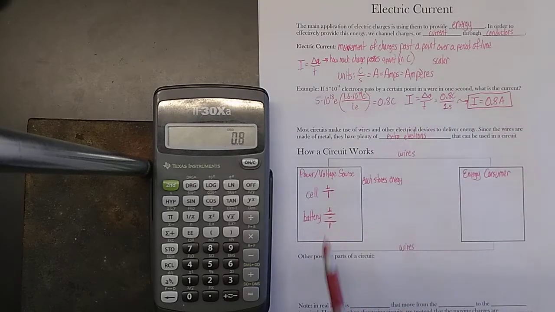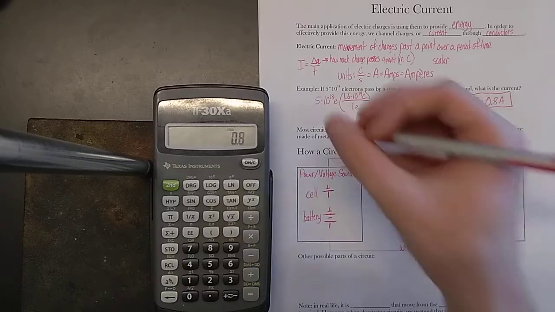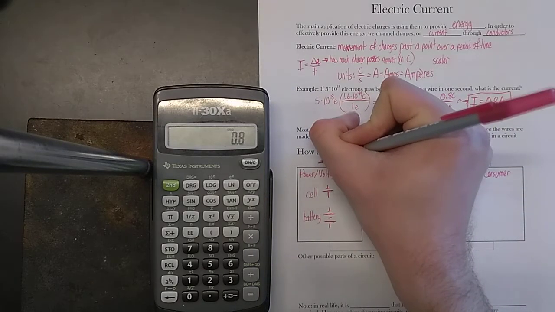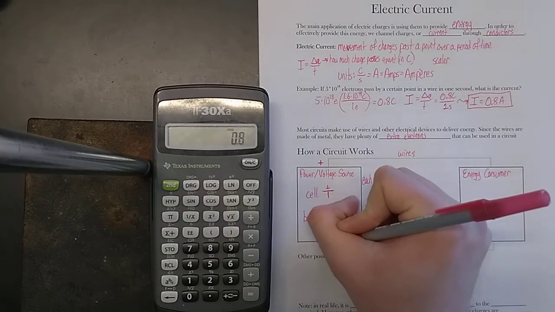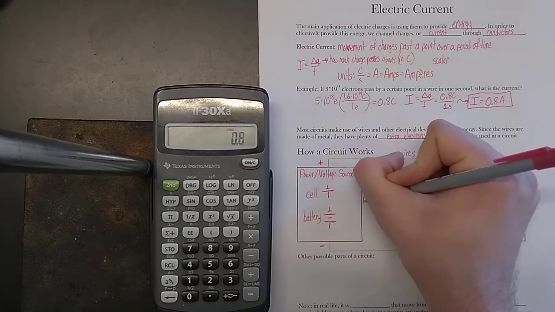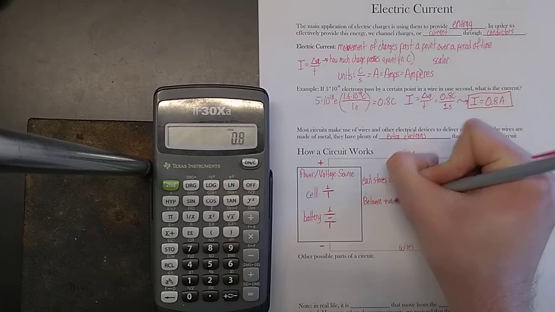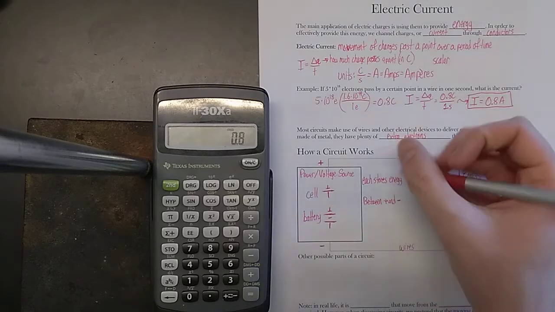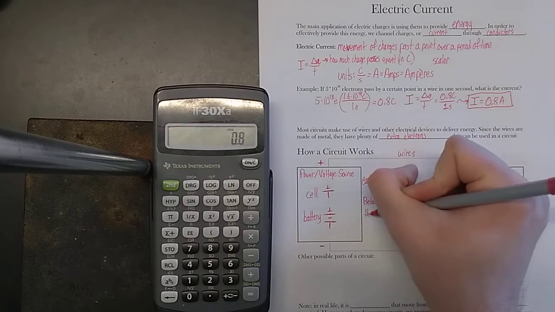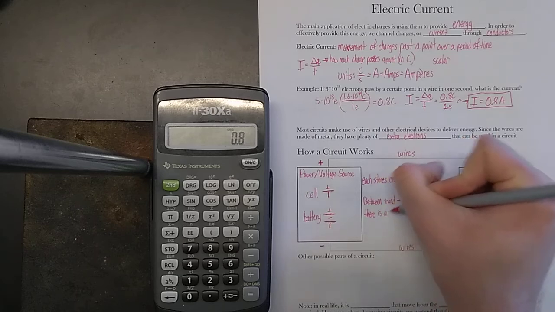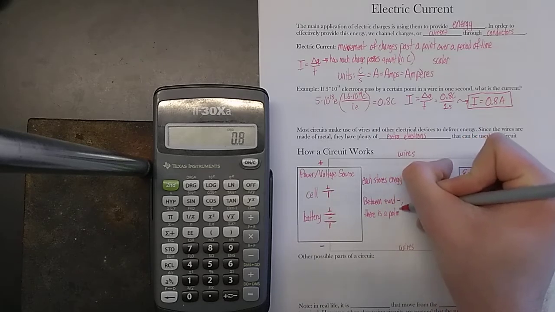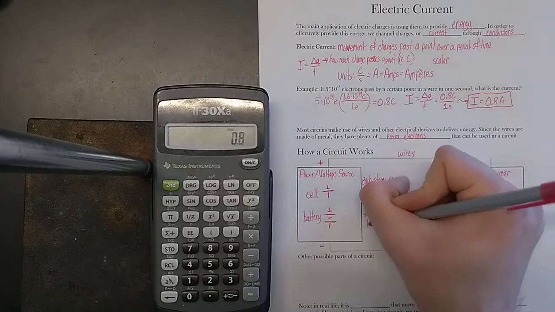Okay? Matter of fact, if this is a battery, I usually just say battery because that's what we're most familiar with, then that means that it has a positive and a negative terminal to that battery. And we know that between the positive and negative terminal, there is a potential difference.